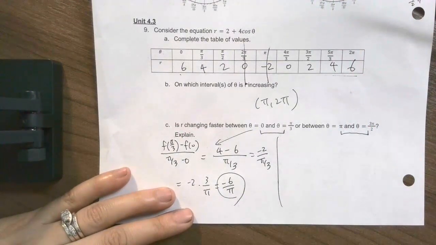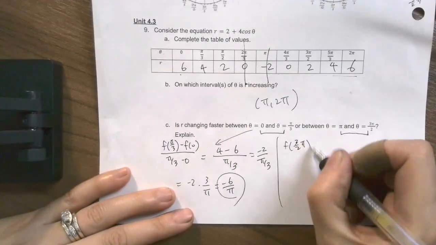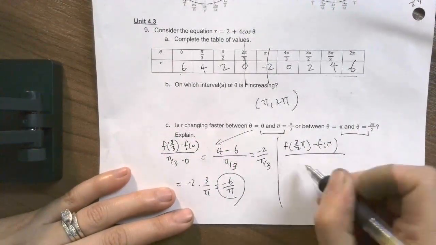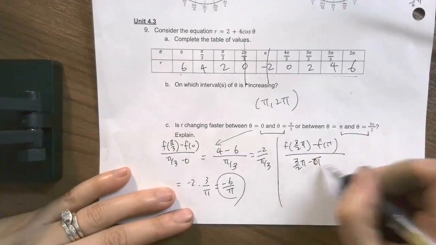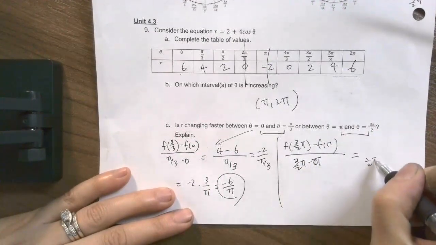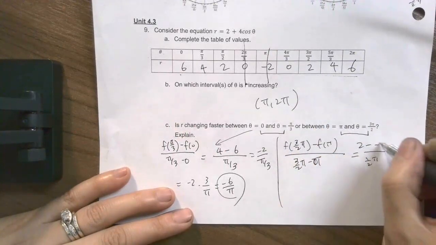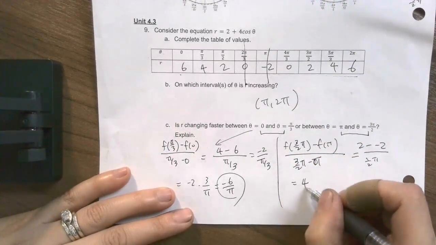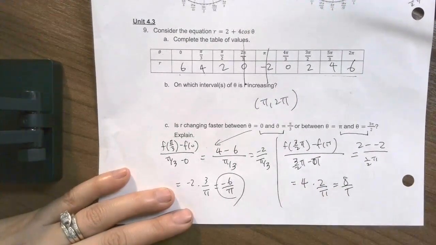All right, what about between pi and 3/2 of pi? Same thing. f of 3/2 pi minus f of pi, over 3/2 pi minus pi. Excuse me, that is half the pi. What is that? 2 minus 2. Be careful over here. That is 4. 4 times 2 over pi, I got 8 over pi. 8 over pi.